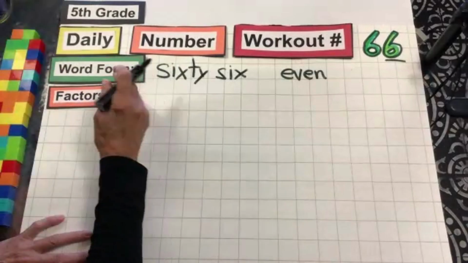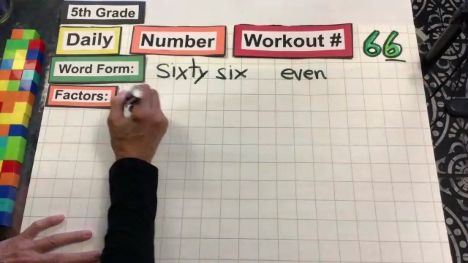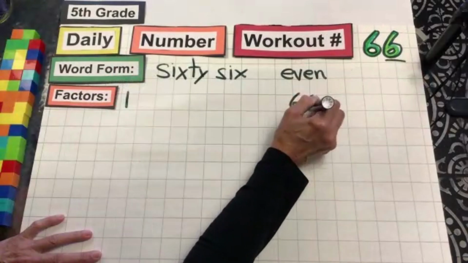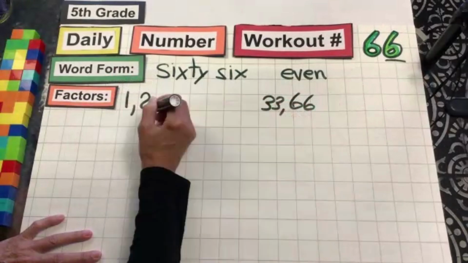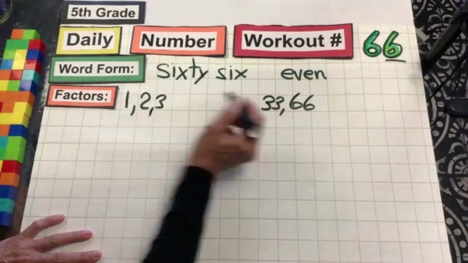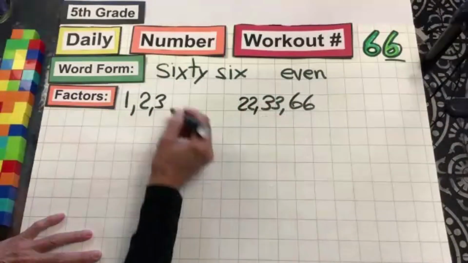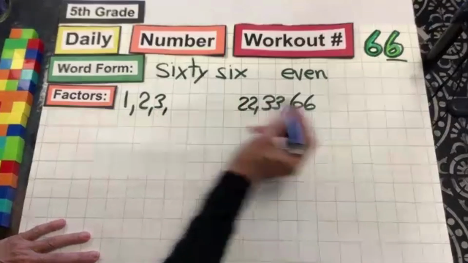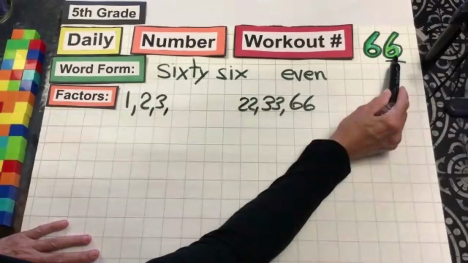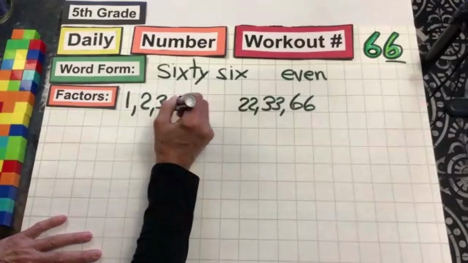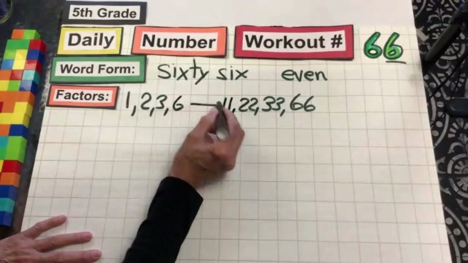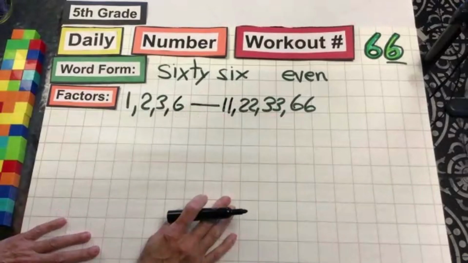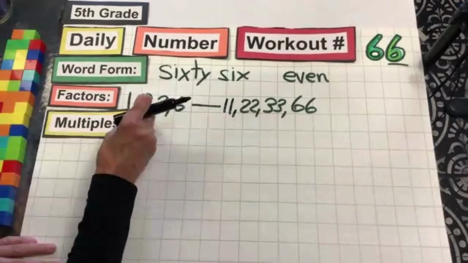All right, let's do factors. So we have 1 times 66. 2 goes in 33 times. 3 goes in 22 times. 4 does not go in. 5 doesn't go in because it doesn't end with a 0 or a 5. 6 goes in 11 times. And nothing else goes in between there. Isn't that interesting? All right.